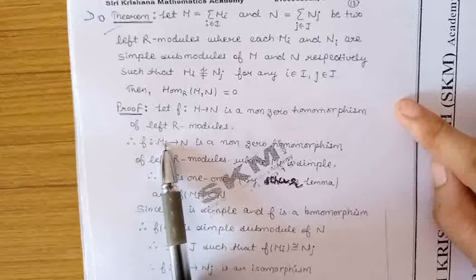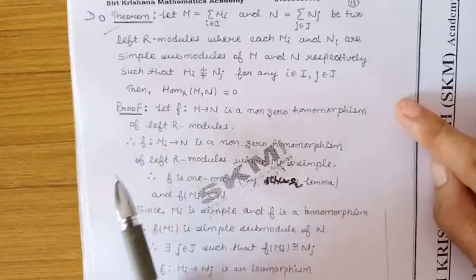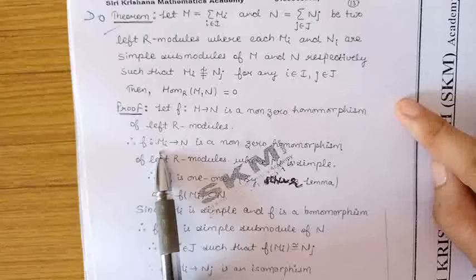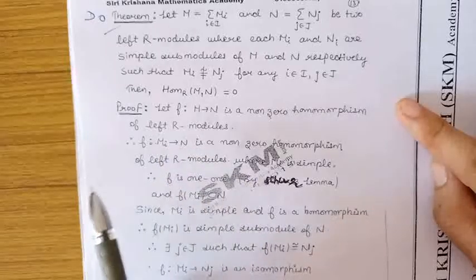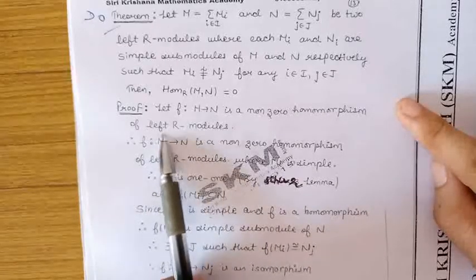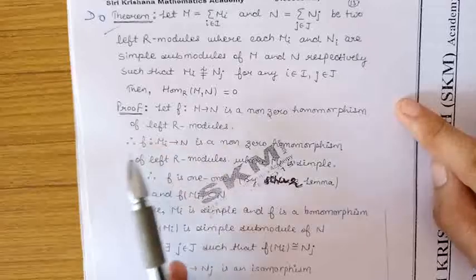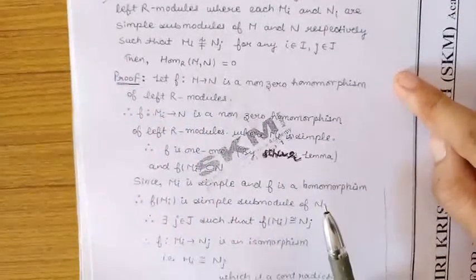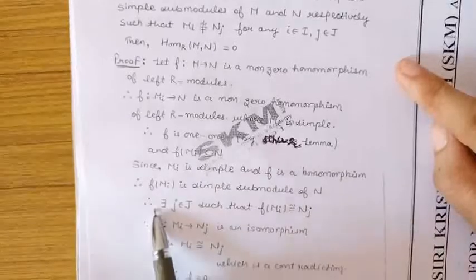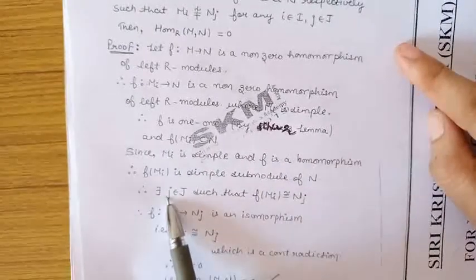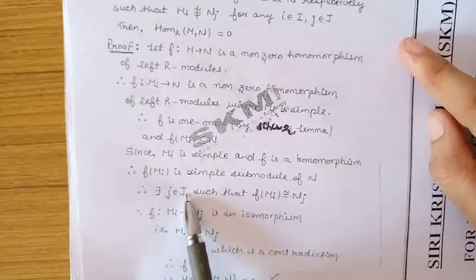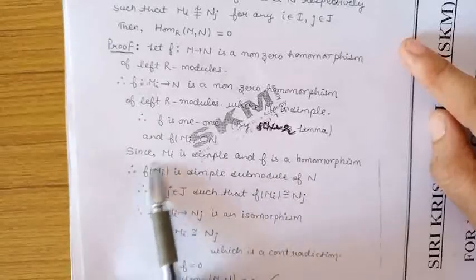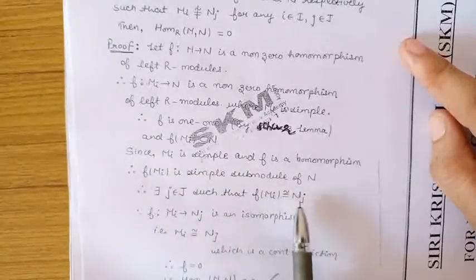Again we can use Schur's lemma. According to Schur's lemma, because Mi is simple, this mapping is 1-1. Also, the image of Mi under the mapping f will be contained in N, and therefore we can say that there will exist a suffix j belonging to the family of indexes which we have denoted by capital J, such that f of Mi will be isomorphic to Nj.